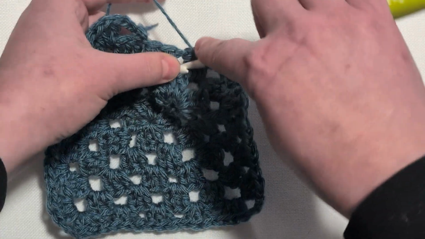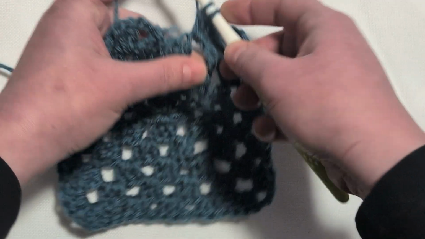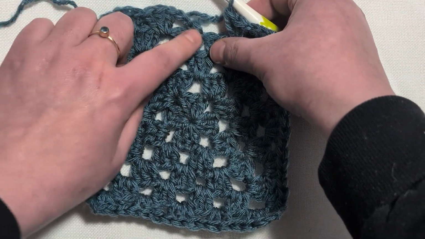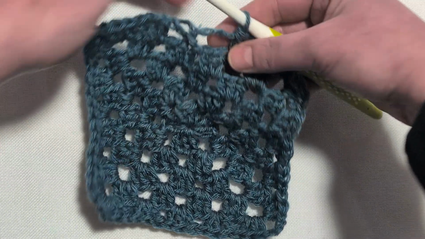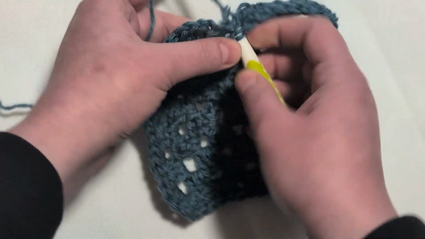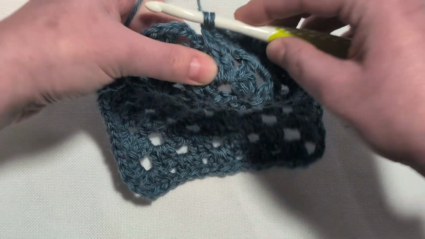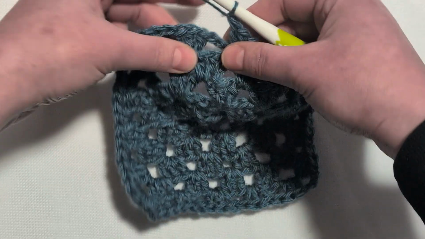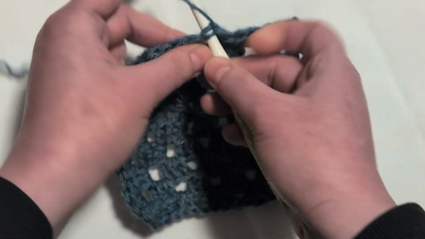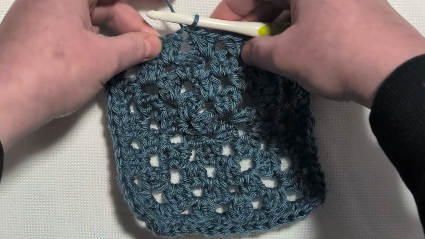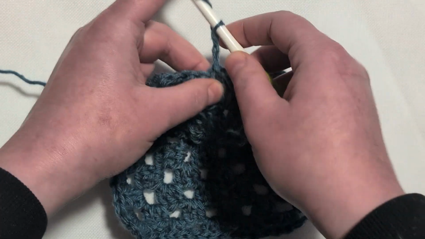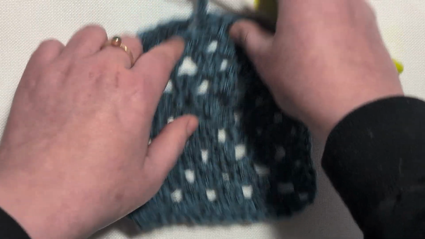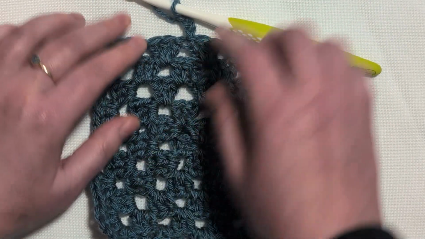So let's just do that. I've got one here, 1, 2, 3, and the chain 3 counts as the first double crochet. So I'm gonna double crochet two in the space, and do a slip stitch at the top of the chain 3, and then 1, 2, 3, and see it begins the 3 double crochets in this space.